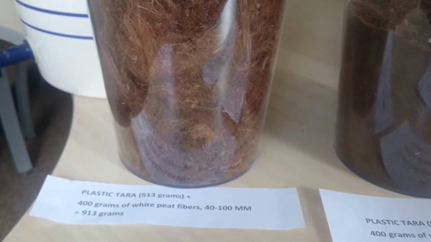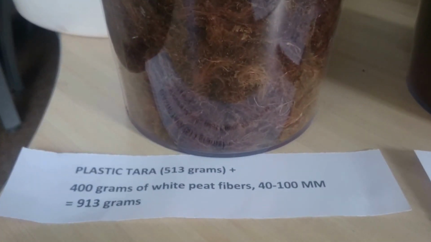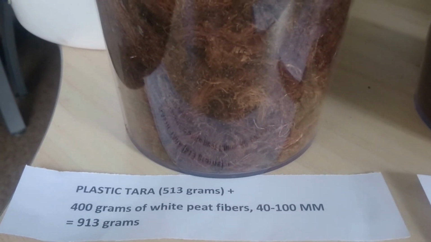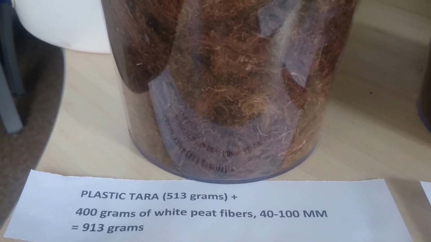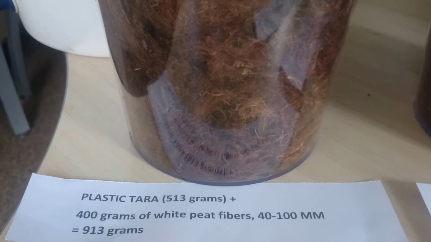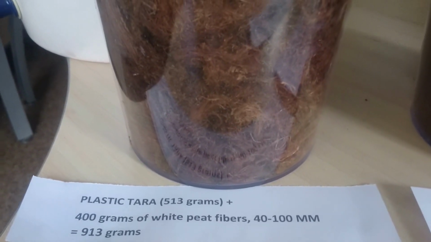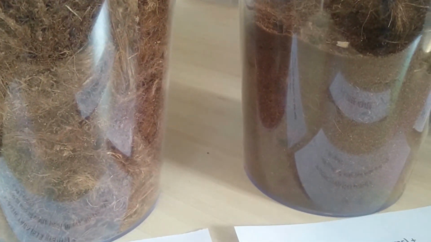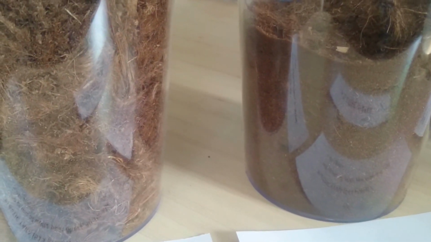The second sample is peat fibers, white peat moss fibers. They come from 40 till 100 millimeters. As you see, the material is much coarser. The structure is completely different.